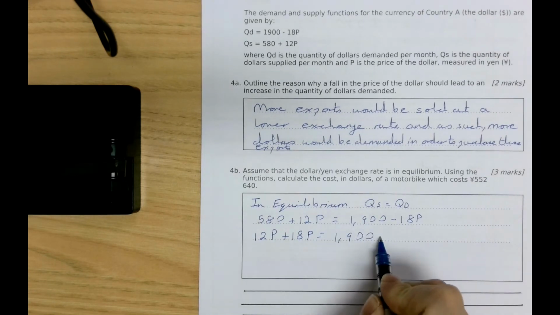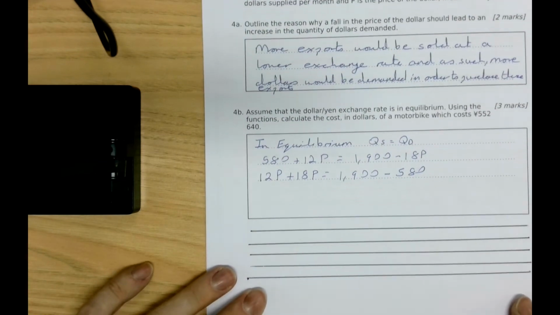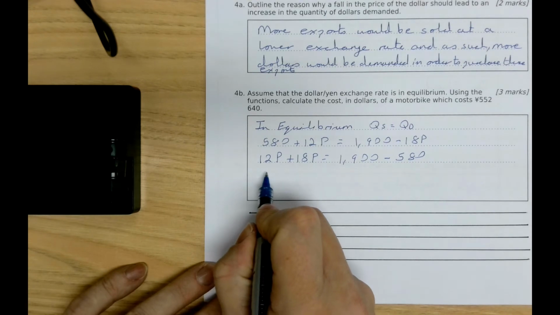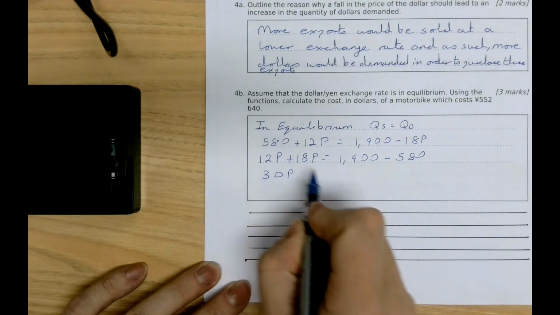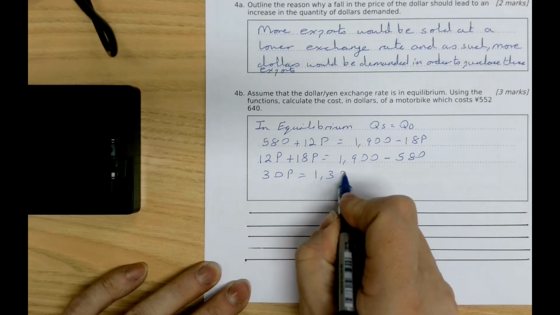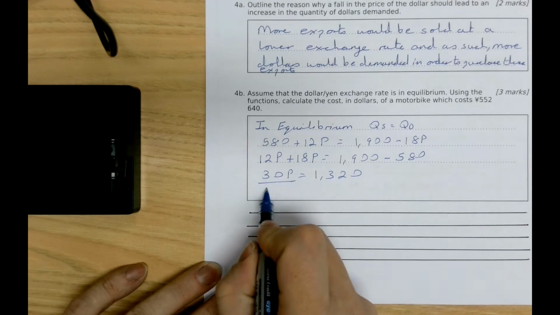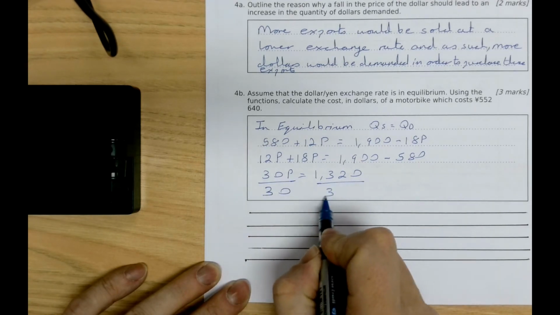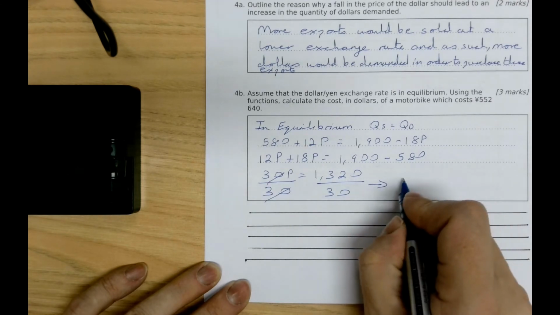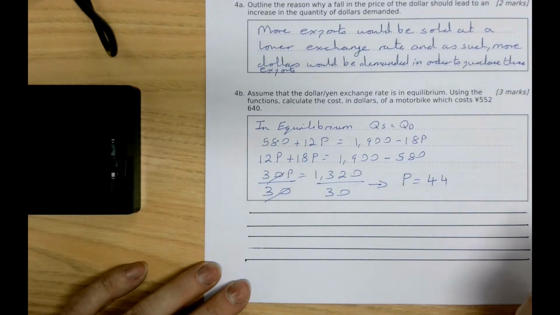I'm bringing this 580 over here, so I have to change its sign. So what we now have is 30p, 12 plus 18, equals 1,320, which is 1,900 minus 580. Then we divide both sides by 30, cancel, and I write p equals 44. And what is this currency? Yes, that's right.